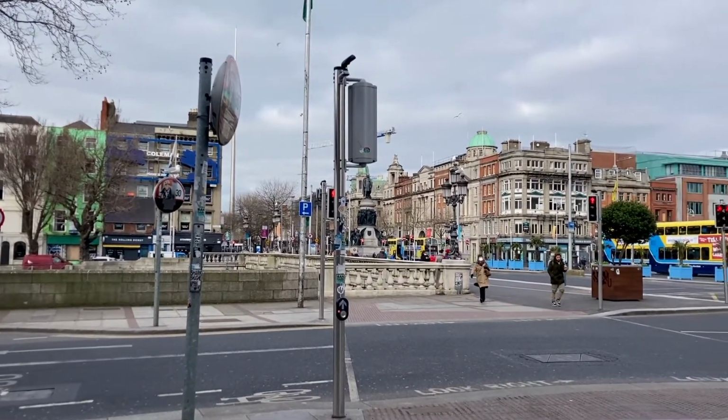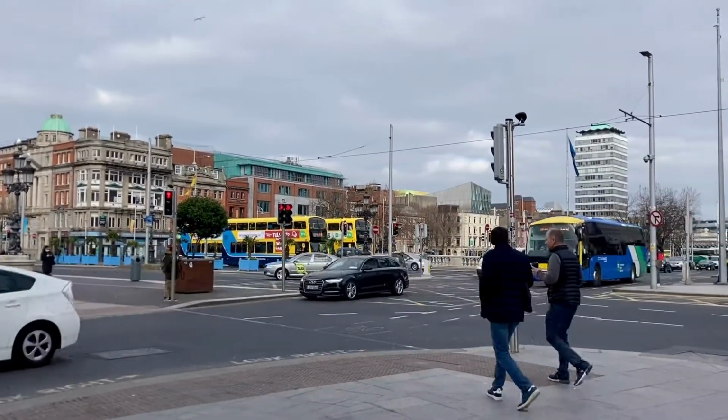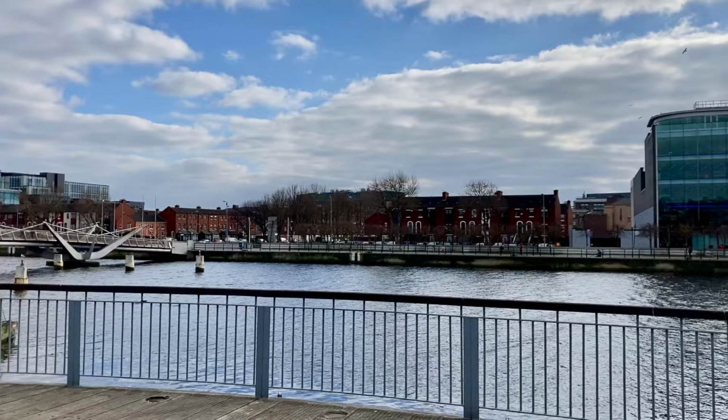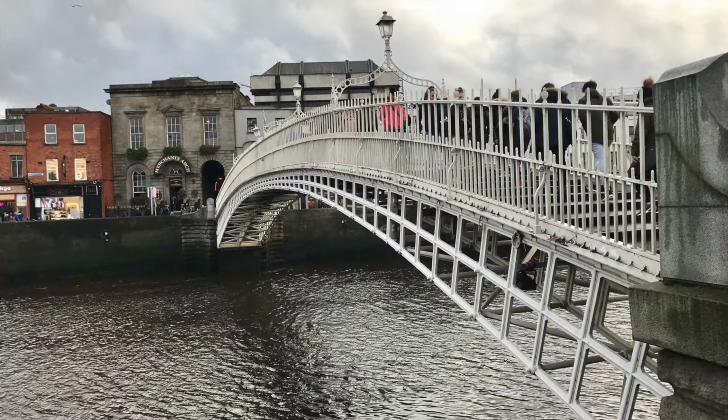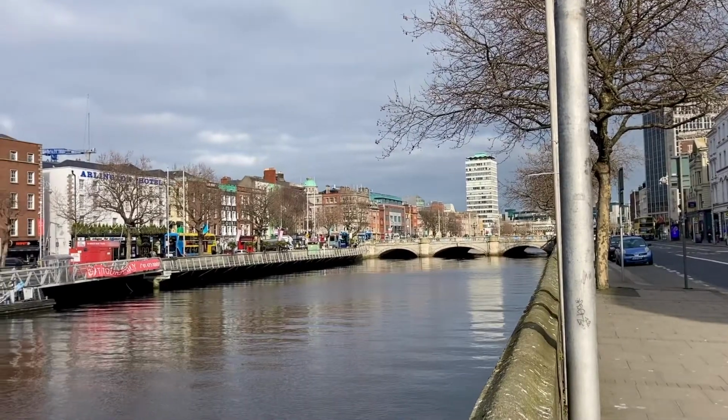The river in total is 78 miles and it separates the north and south side of the city. Today there are 21 bridges connecting the two sides of the city. One of my favorite of these bridges is the Halfpenny Bridge. This bridge is over 200 years old and was built in May of 1816.